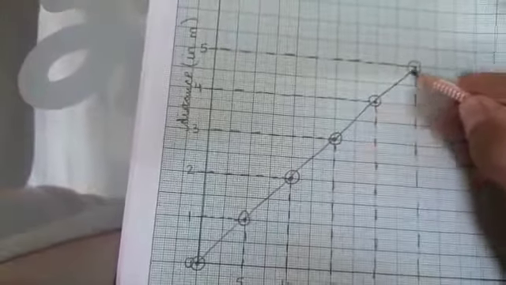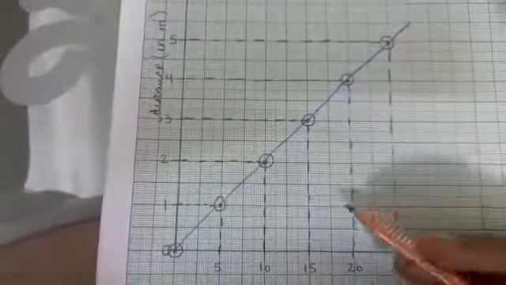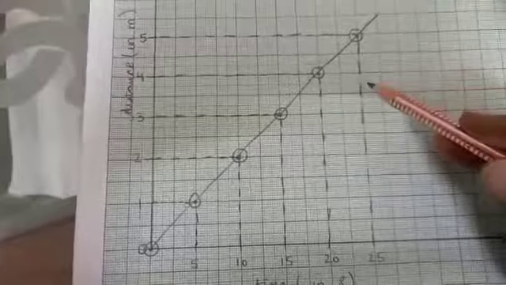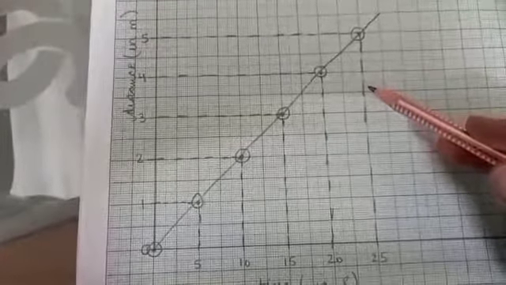So when we join all these points, what we have seen is that it comes out to be a straight line. It means for uniform motion, the graph is a straight line.